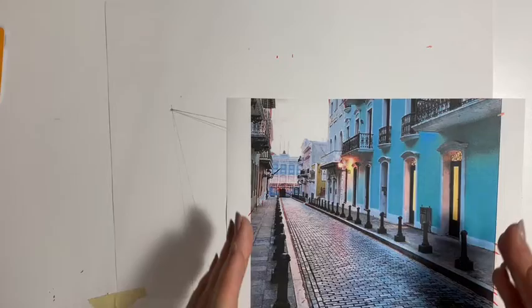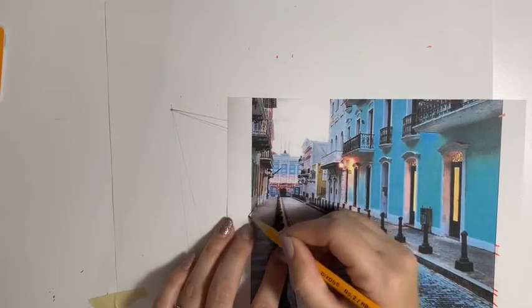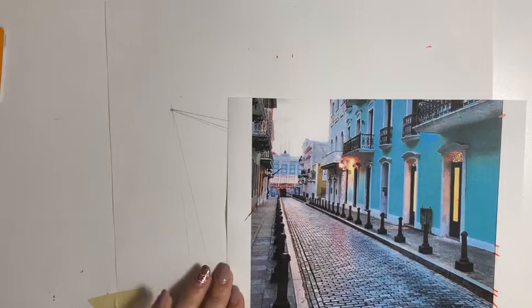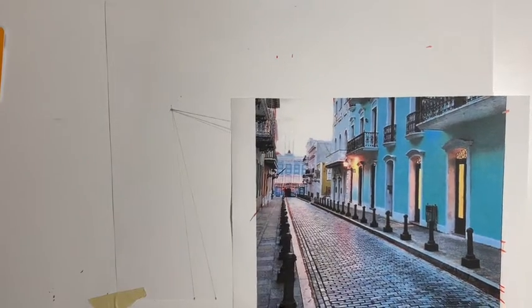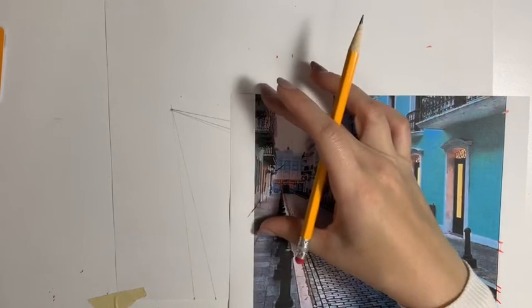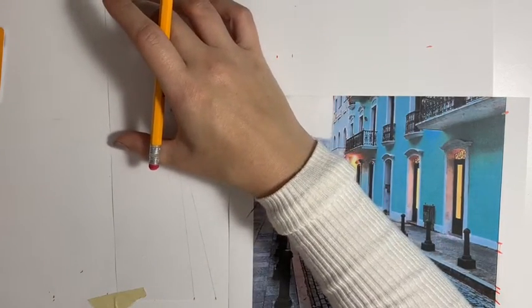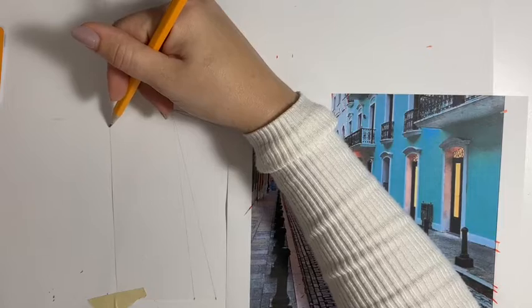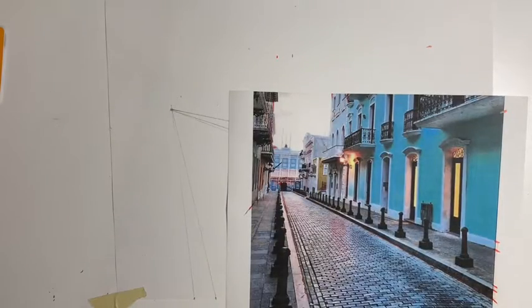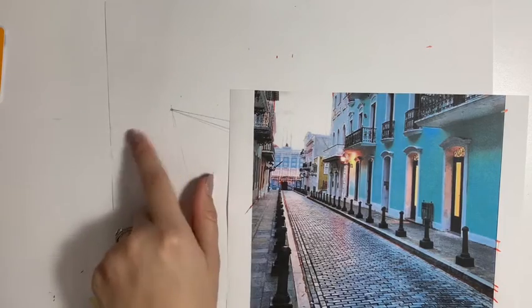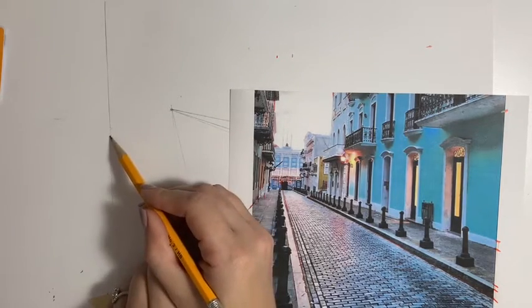All right, now looking at the left-hand side. So again, I'm working from the bottom up, and I'm using those lines that are coming off of the edge first. This here is on the bottom of those buildings. So when I look here, this is about a little bit before halfway. So we're going to say maybe right there. It's getting really close to that dot there. You can see I'm maybe a little bit too close. Maybe go a little bit past right here.